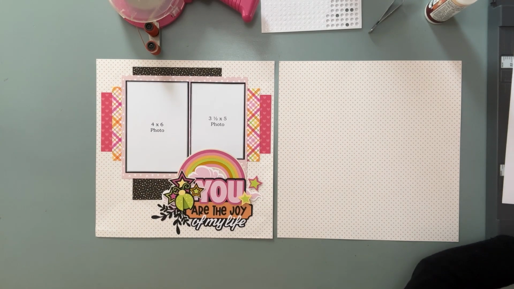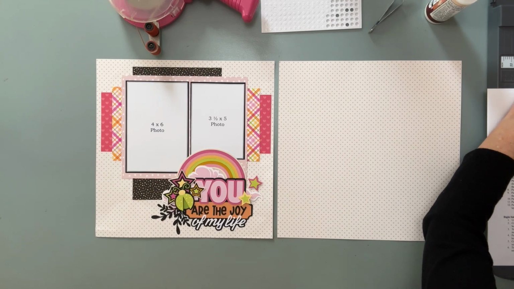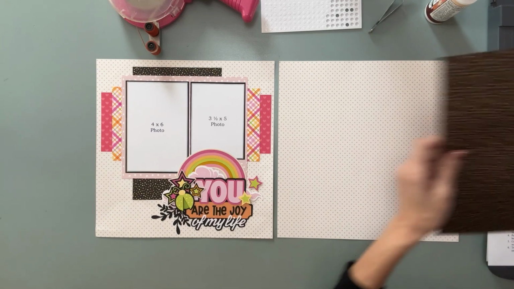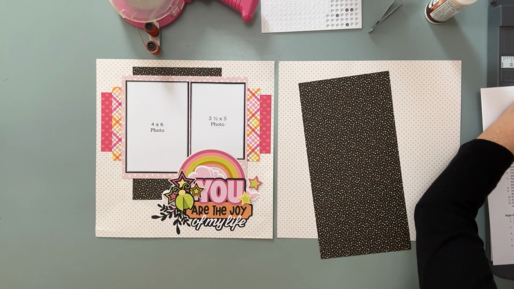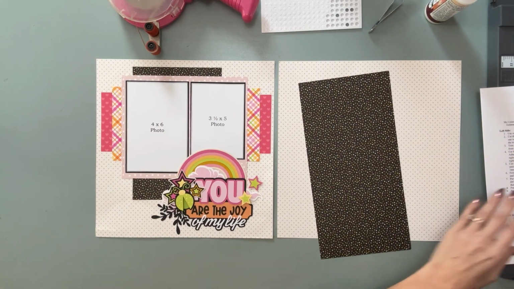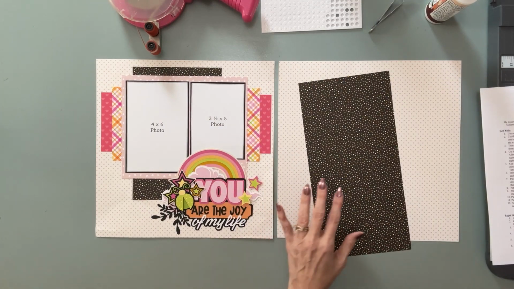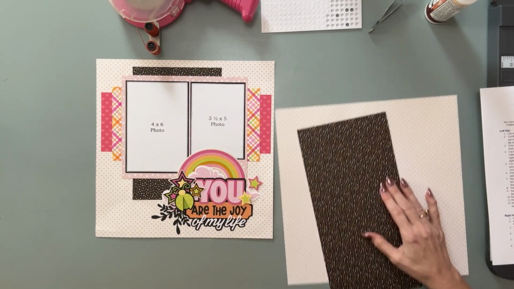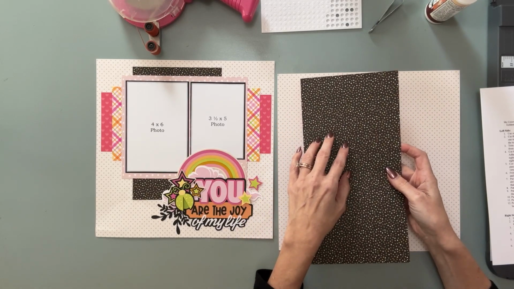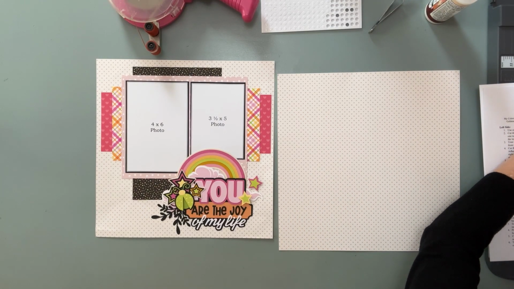All right, from that black with multicolored dot pattern paper, we want to cut two 6 by 12 pieces. So we're basically going to cut it in half. And then we're going to go ahead and cut off that barcode strip as well. Then we're going to reserve one of the pieces for the next page, and we're just going to deal with one of these now. It is a little bit longer than we need it to be, so we're going to cut this down now to 6 by 9.